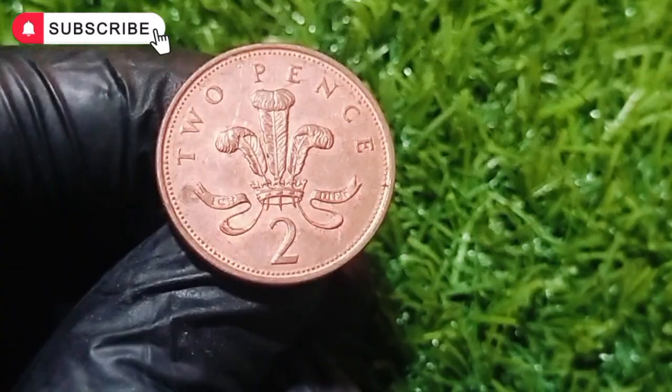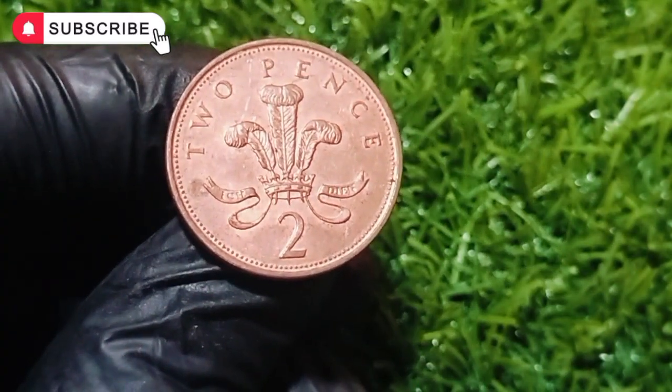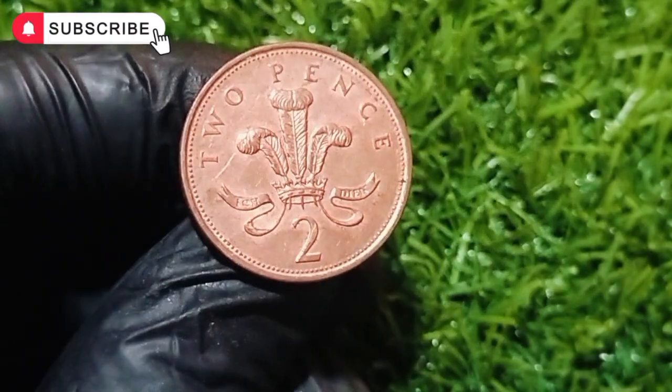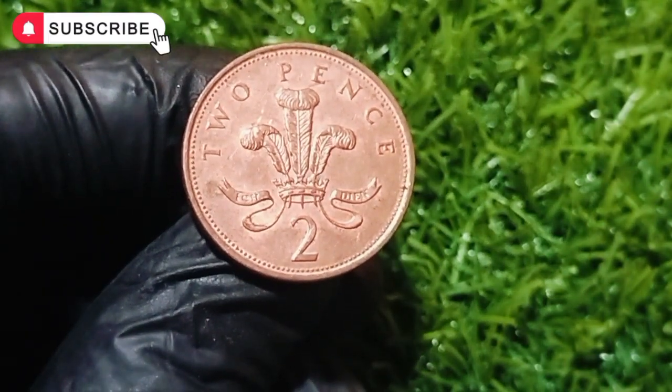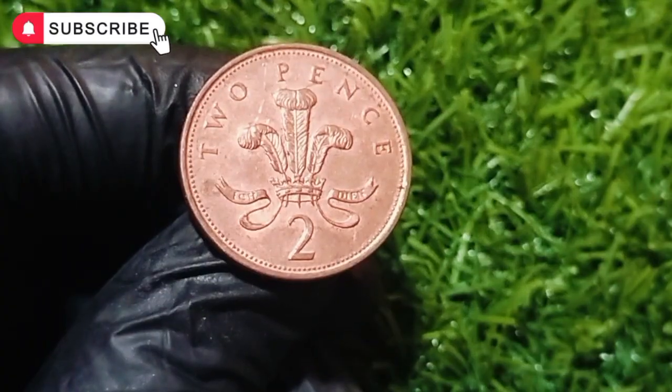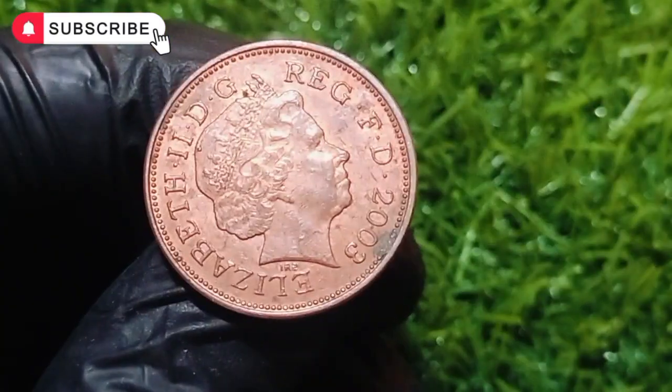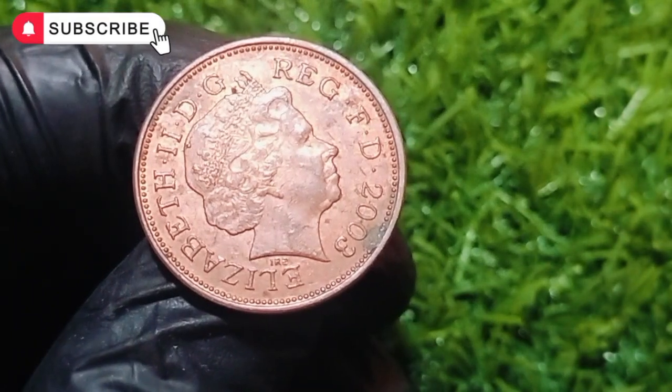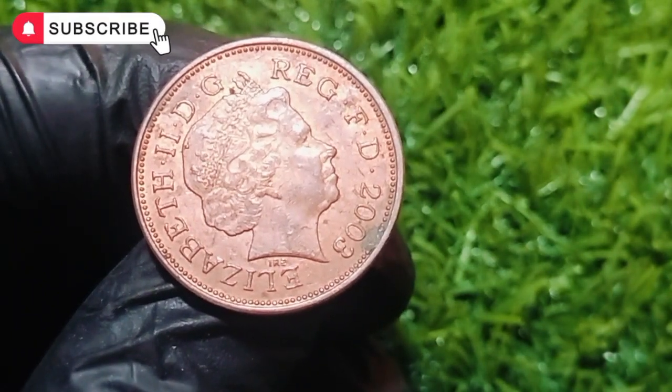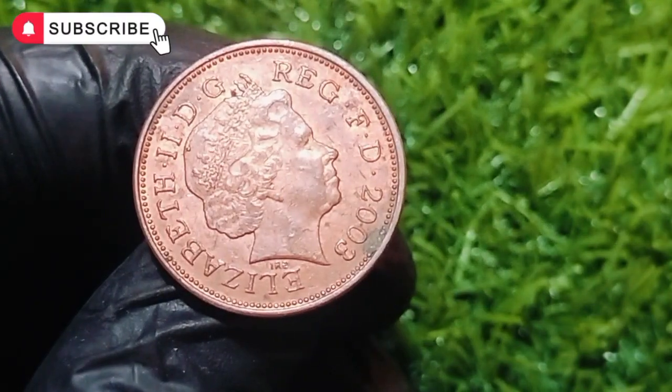Over time, however, there have been discussions about phasing out smaller denominations like the 1p and 2p coins due to declining use of physical cash in favor of digital payments. Nevertheless, as of 2003 and beyond, the coin remains an important part of British currency.